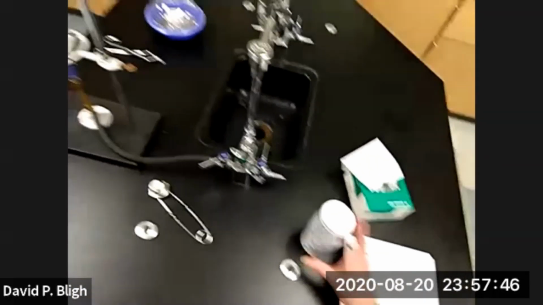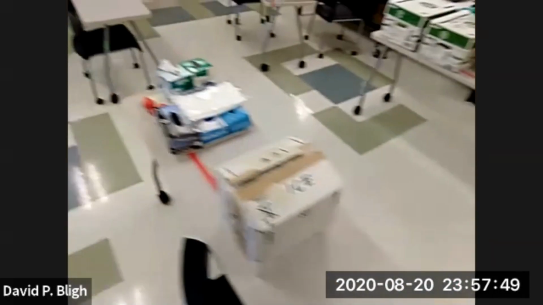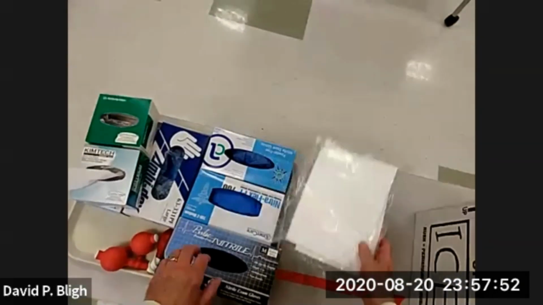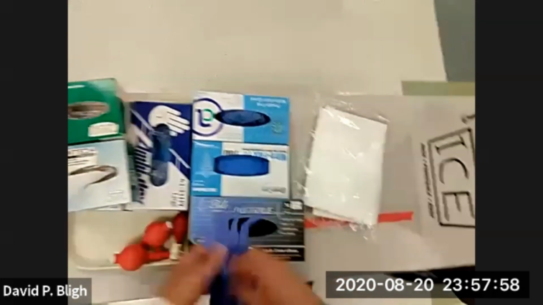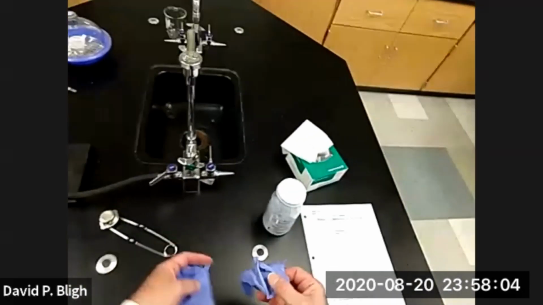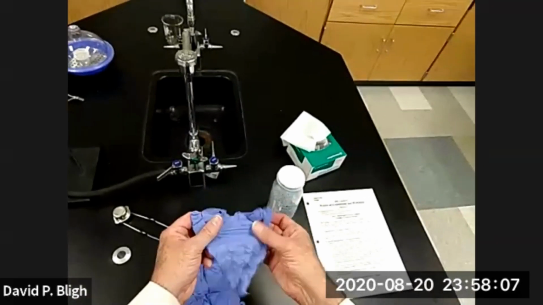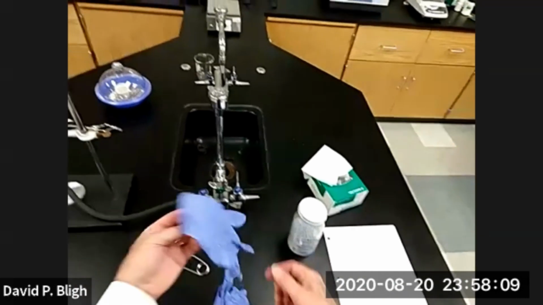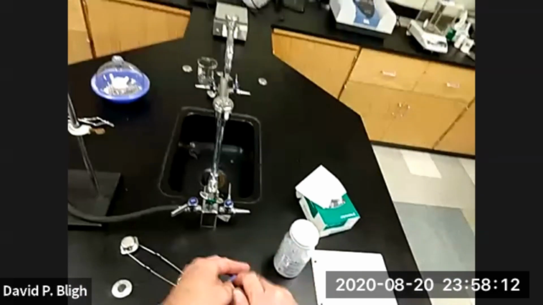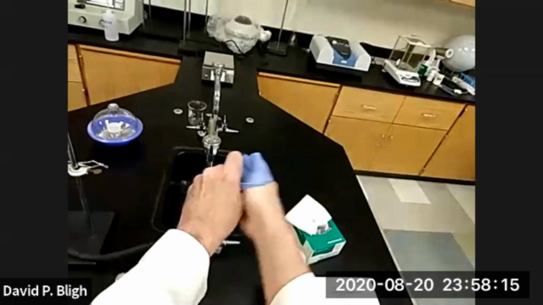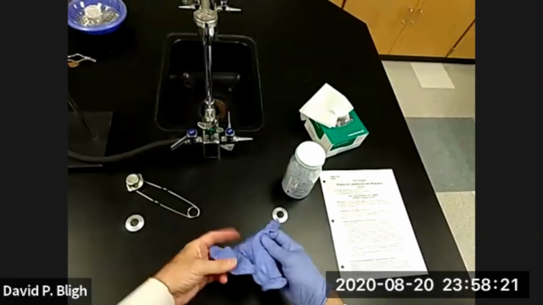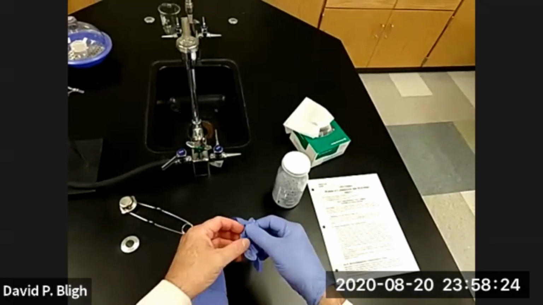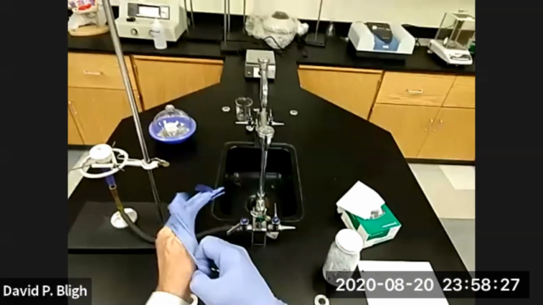Now, while we're waiting, suppose we were going to use gloves. How would you use gloves? These are the last ones there. Okay. These are nitrile gloves. We use nitrile because latex sparks allergies in some people. So these are nitrile gloves. And everybody knows how to put a glove on, probably. Just get it on your hand like that and bring it down. Now there's a pair. Here's one right there.